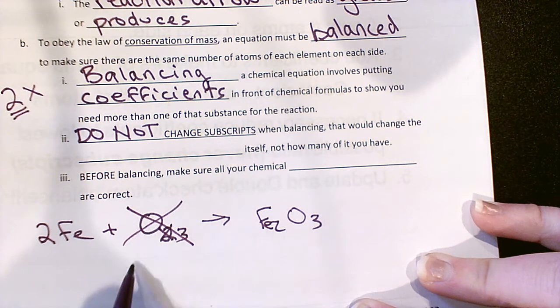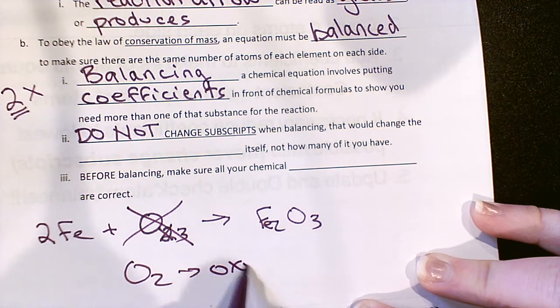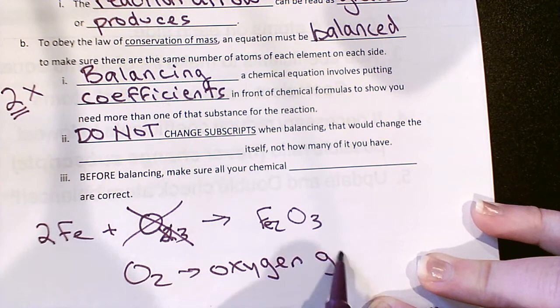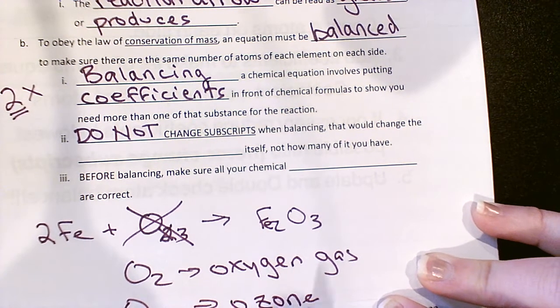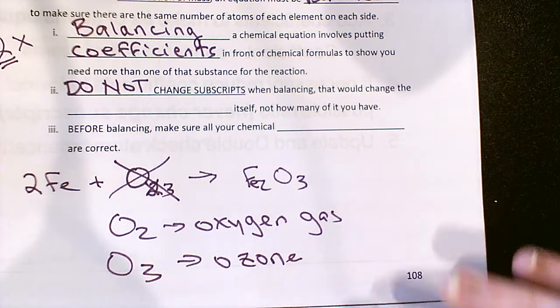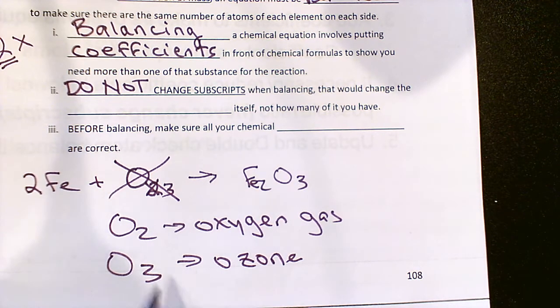We cannot do that. This is oxygen gas that we breathe, and this is something totally different, ozone. So if you change the subscript, you're changing the substance's identity. We don't want to change the substance's identity, we just want to change how many we have.